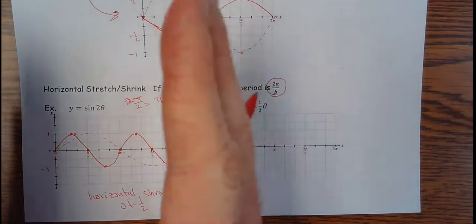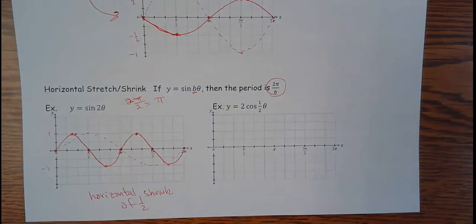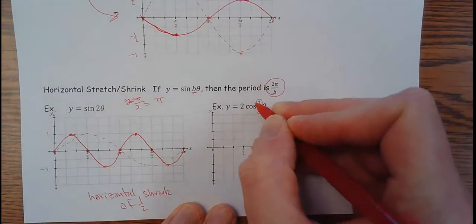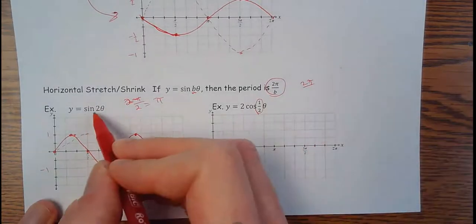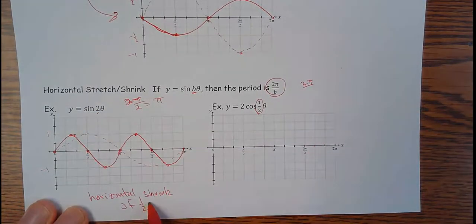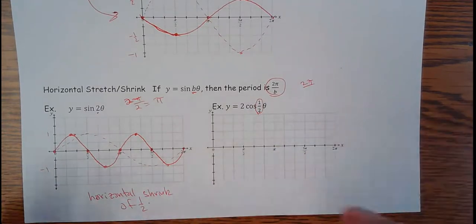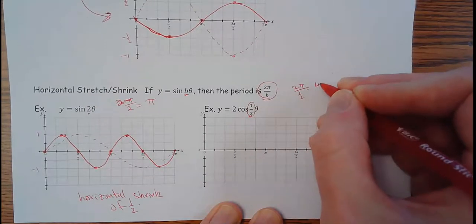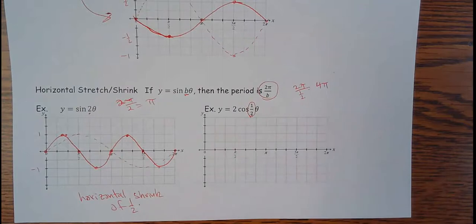So everything got shrunk to half of what it was. We squished it into half. Everything that happened here is going to happen in half the amount of time. This one here, we had two things going on. We've got this 1/2 in here, so 2 pi divided by 1/2. And if you notice, that was a 2 and that was a shrink. It's kind of the opposite of what you think. Having a 1/2 here, you would think, oh, that's going to shrink it. No, it's actually going to stretch it. When I divide 2 pi by 1/2, that actually becomes 4 pi as a period. So it's going to take 4 pi to do a full cycle.